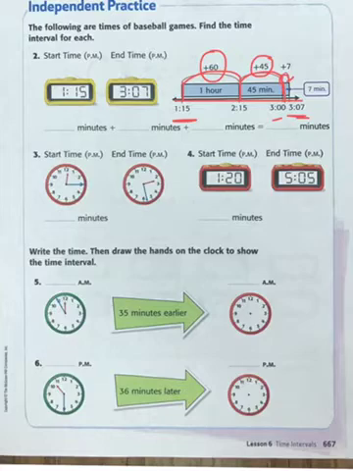So could I go 45 minutes? Yeah, because if I go 45 minutes from 2:15 to 3 o'clock, that's 45 minutes. But I'd still have 7 more minutes to make up. So then I could go back and add. I can say 60 minutes plus 45 minutes plus 7 minutes, okay? And then I need to add those all up.